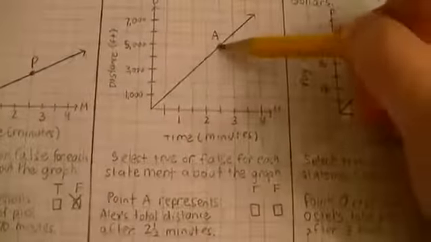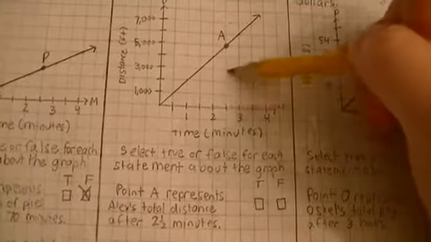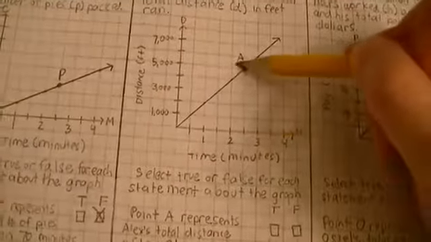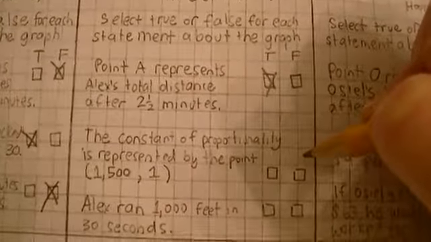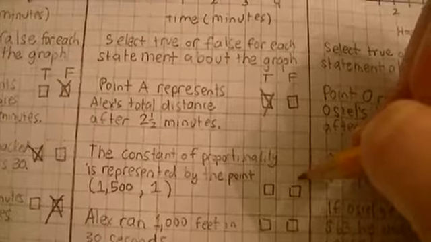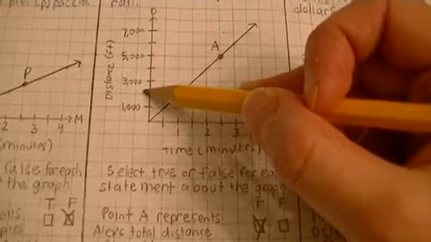Select true or false. Point A represents Alex's total distance after 2.5 minutes. So here's 2.5 minutes there, and this y-axis represents distance. So yeah, after 2.5 minutes, she can go 5,000 feet. So that's true. The constant of proportionality is represented by the point (1, 1,500). So that means after 1 minute she can go 1,500 feet.